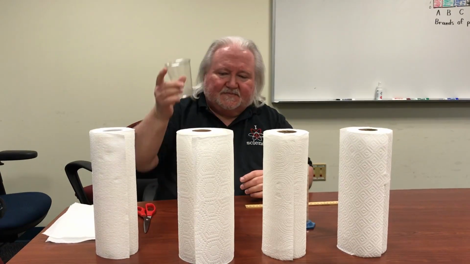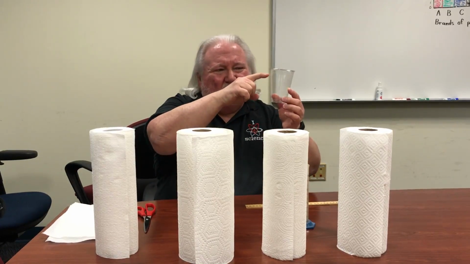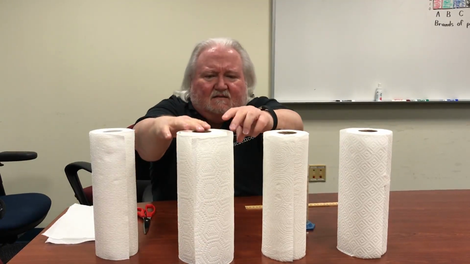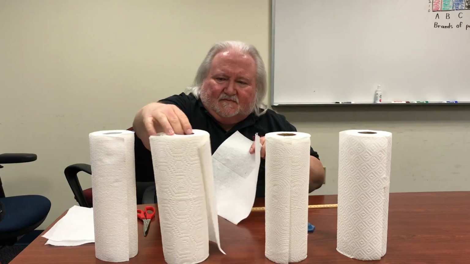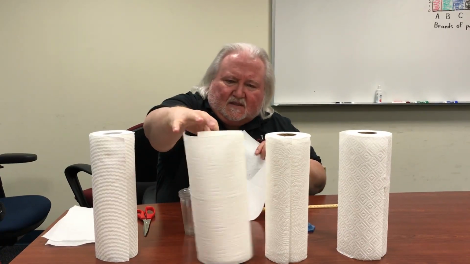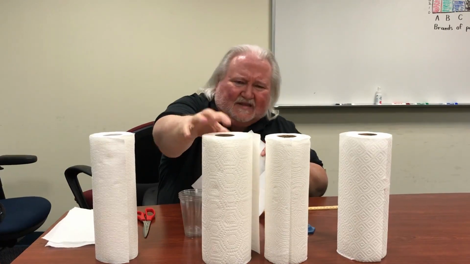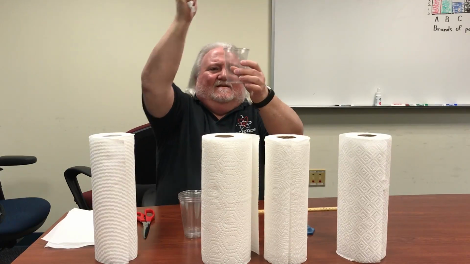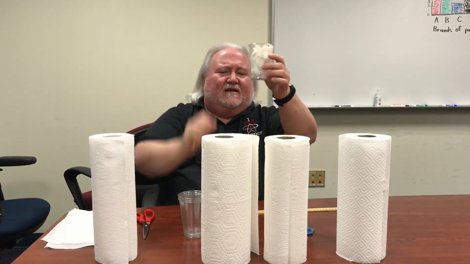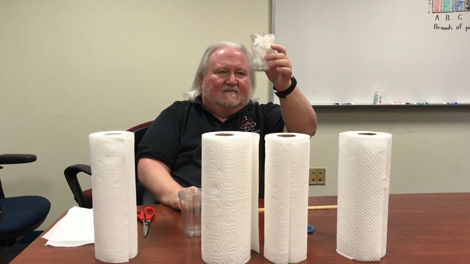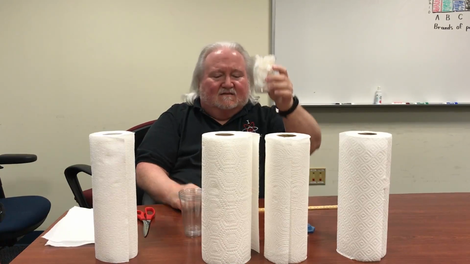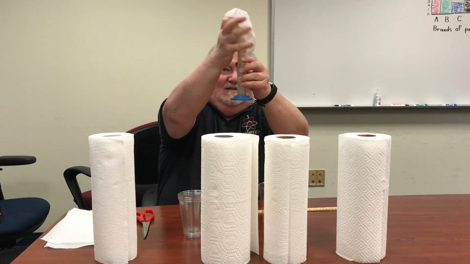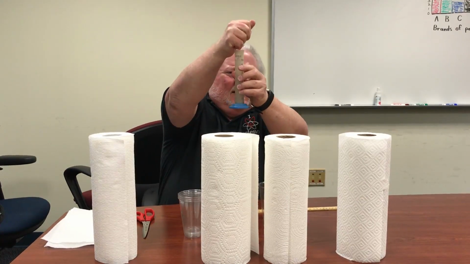Cup. Suppose this is just a cup of water. I'm going to take a wad up the piece of paper towel, fill it with water, put it in there, sing a song, take it out, squeeze the water into the graduated cylinder.